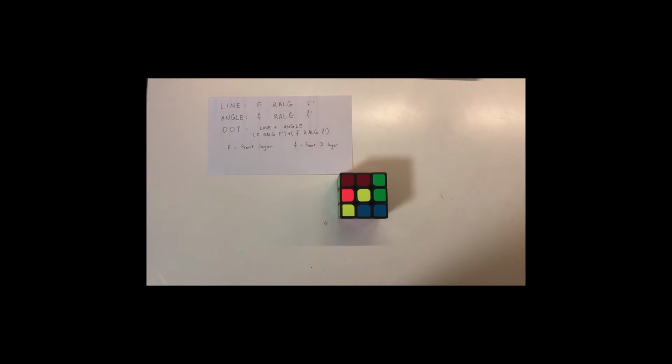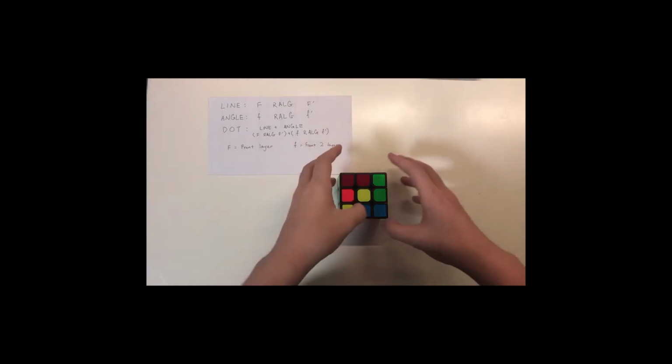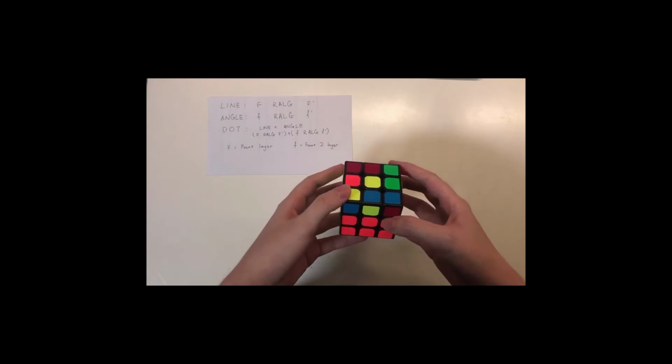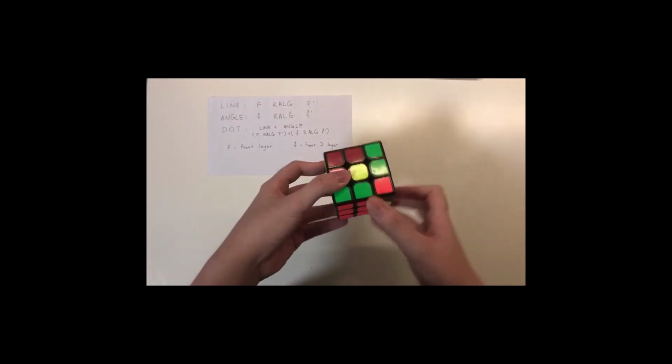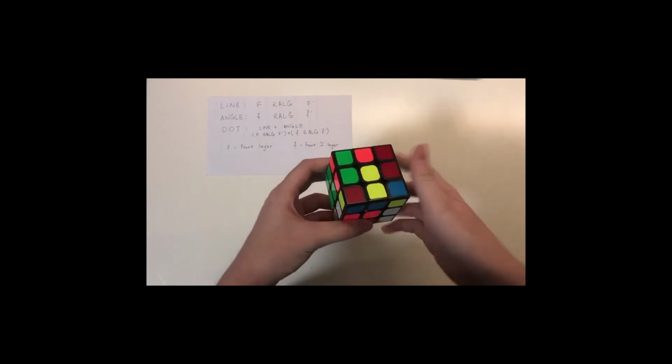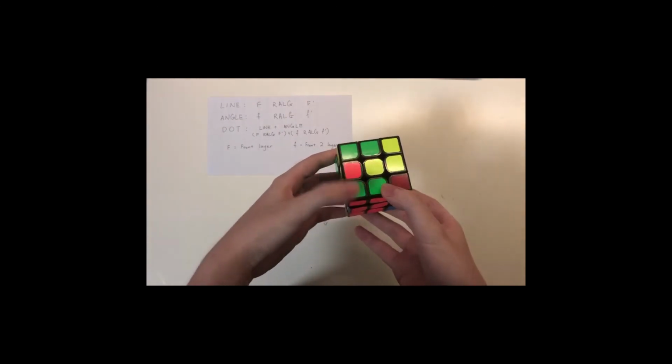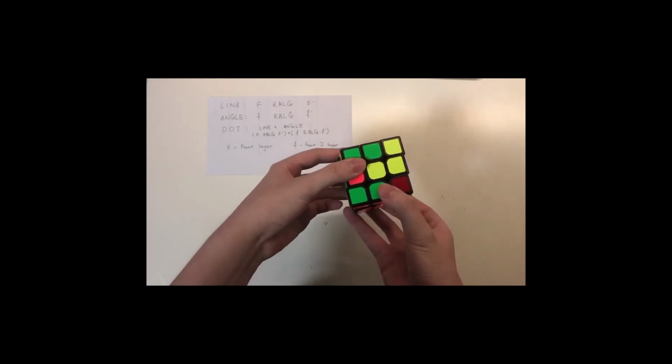The solving method of a dot is a combination of the solving method of the line and the angle, so what we need to do is first the line: F, righty out, and F prime.